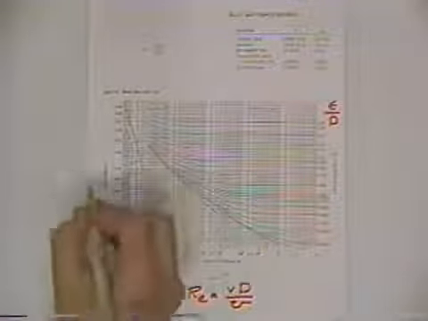Now it also depends upon the characteristic of the flow. And so we use Reynolds number. Reynolds number is one of those dimensionless numbers. It's the velocity times the diameter divided by the kinematic viscosity. And it's actually a representation of the inertia forces to the frictional resistance forces in the pipe, and so that's across this scale. And then the friction factor for use in the Darcy-Weisbach equation is what we're reading from the scale.